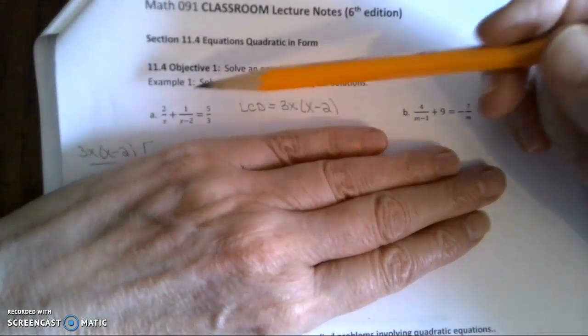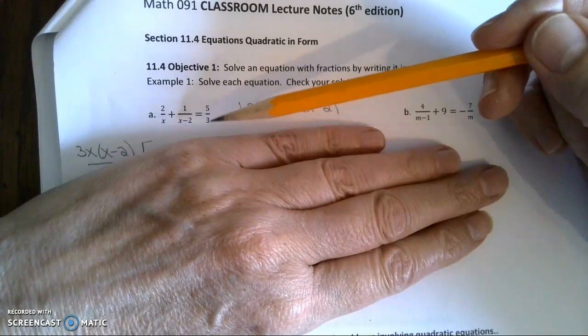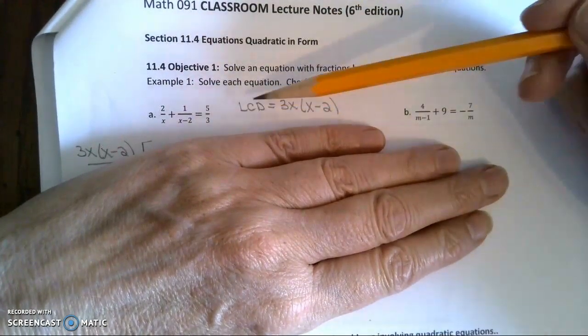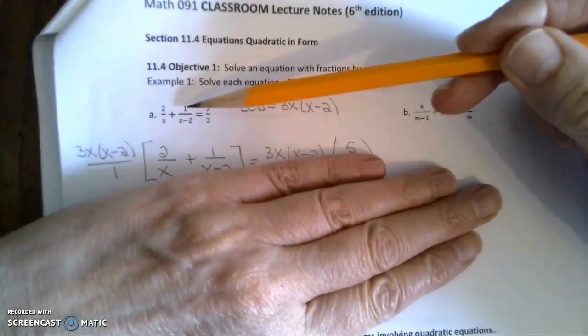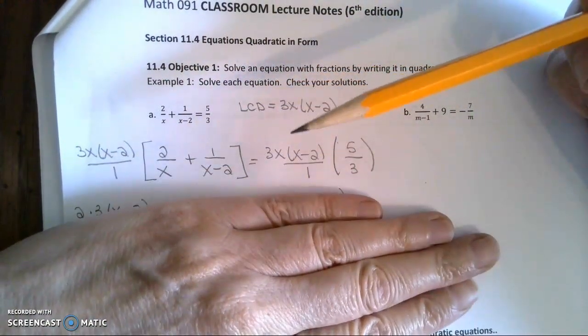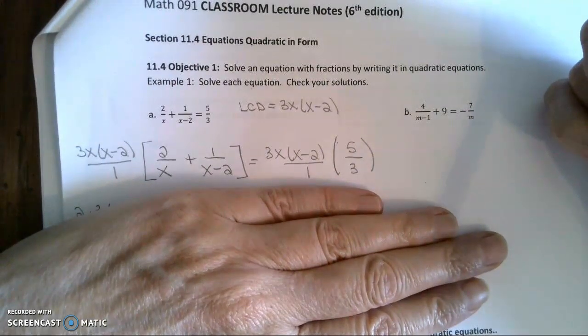So the first thing I'm going to do is find the LCD. So my LCD is going to be 3 times x minus 2. So what I do is I multiplied the left side by it and the right side by the LCD. And I went ahead and put over 1.